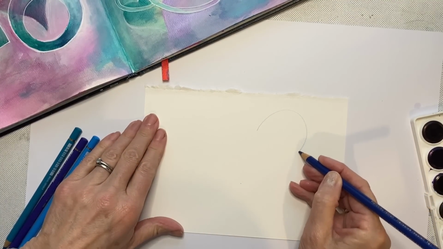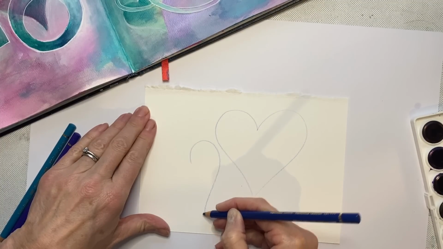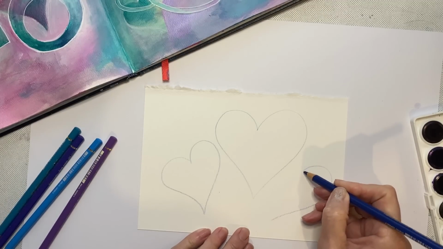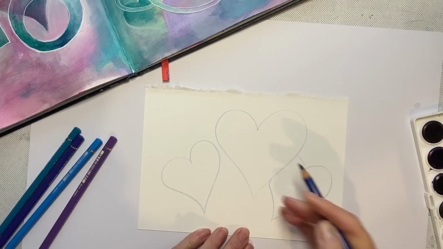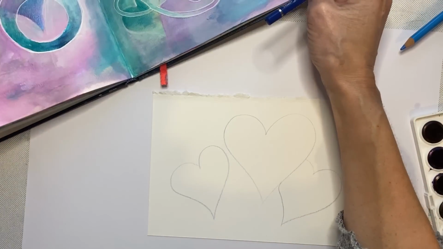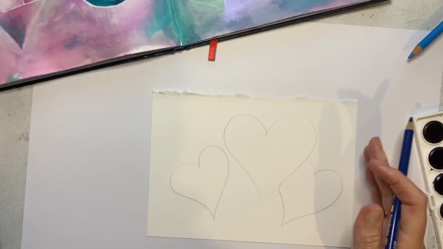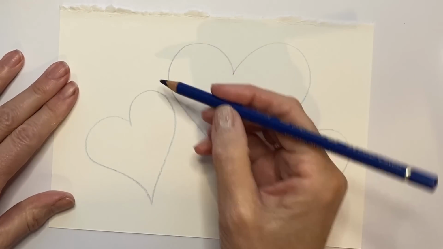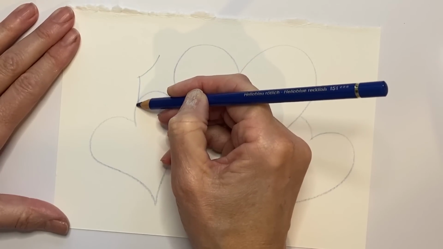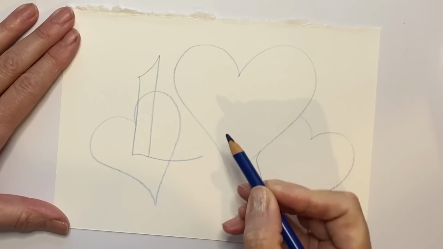So I'm going to put in some of my hearts. And again, you could use a stencil, you could use a template. Just popping these in here. You could use a graphite pencil to start you off. But I wanted the idea of putting these letters in together and seeing if I could fit them more closely together and see what that might look like. So let's just put in my first letter, L. Might do them in a slightly different way.